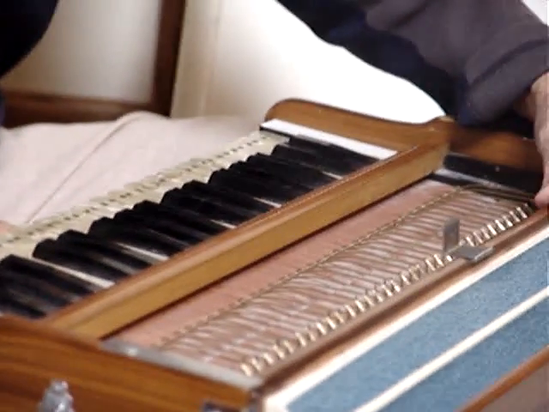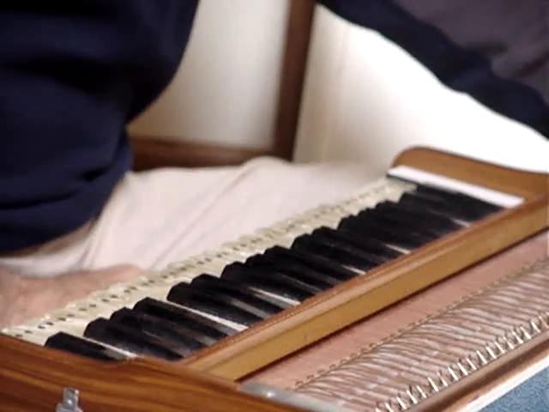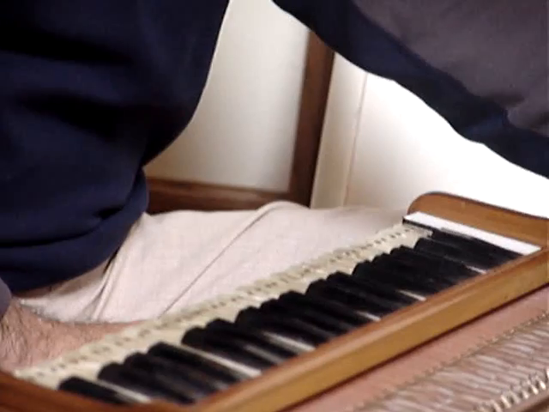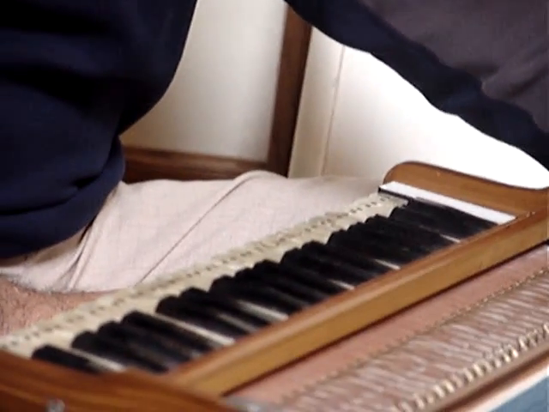Okay. This is lesson number 1. I'll do another lesson, lesson 1B, in which I talk about the specific ragas.